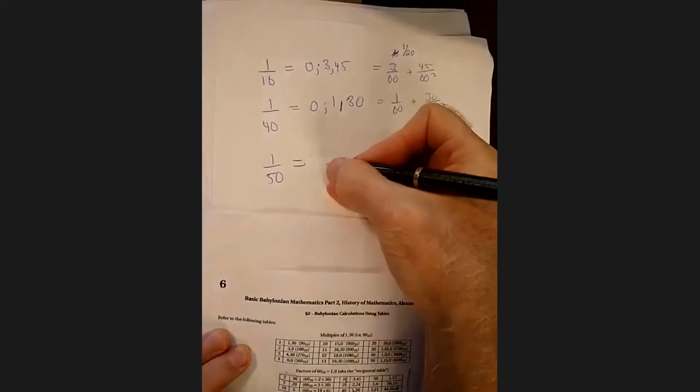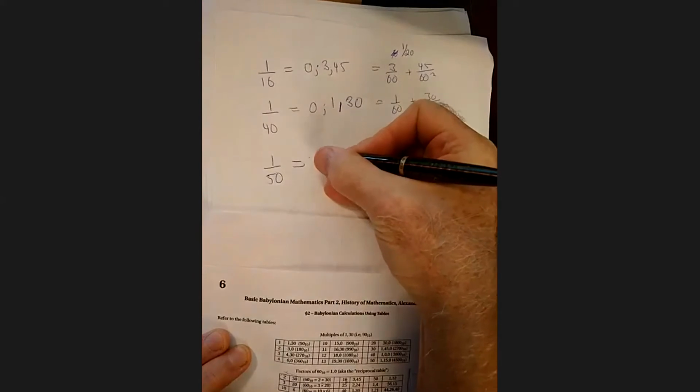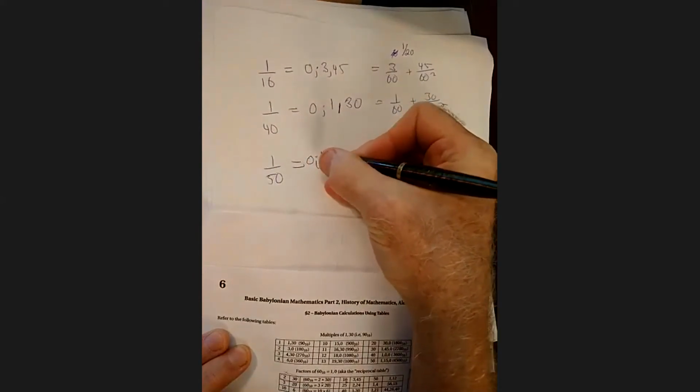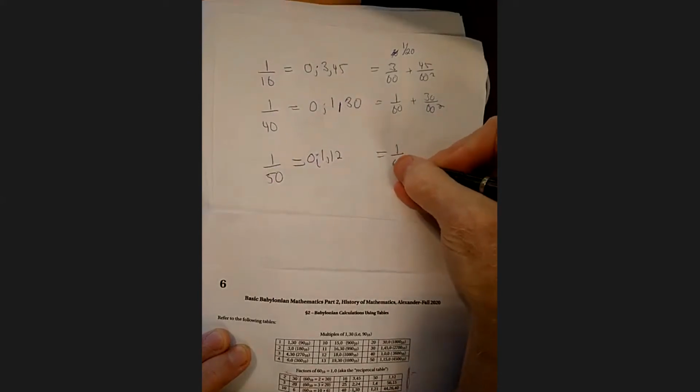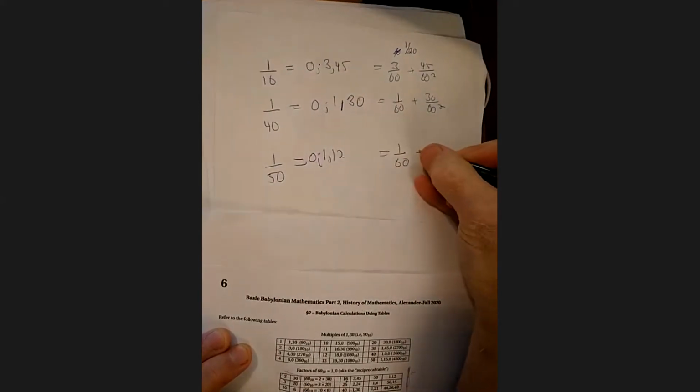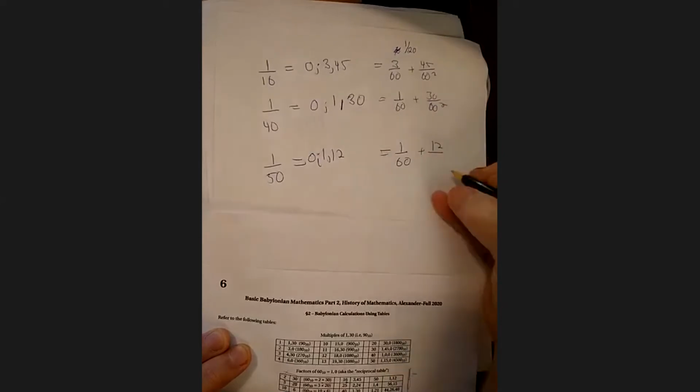And then for 50, I'd go to 50 and I see 1 comma 12. So 50 would be 0 semicolon 1 comma 12. And again, if you think about what that means in terms of fractions, 1 over 60th plus less change than above. 2 over 60 would obviously be too big, so it has to be 1/60 plus something over 60 squared.